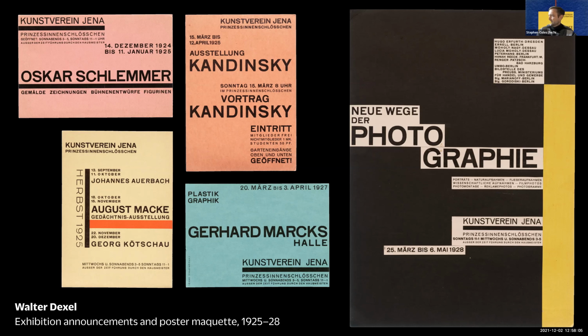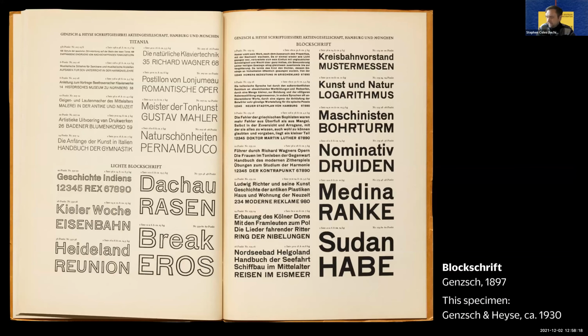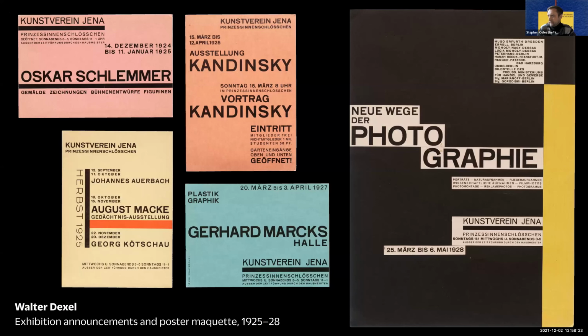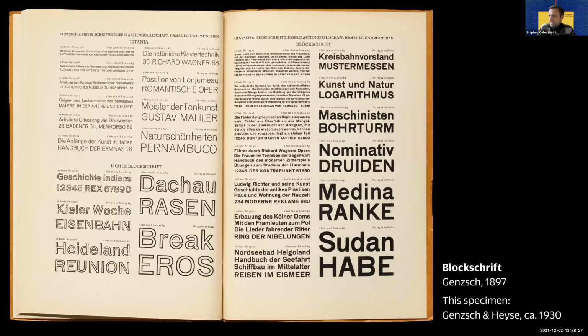Yes, it's in that area. So what you're seeing here on the right is pasted up strips of text.